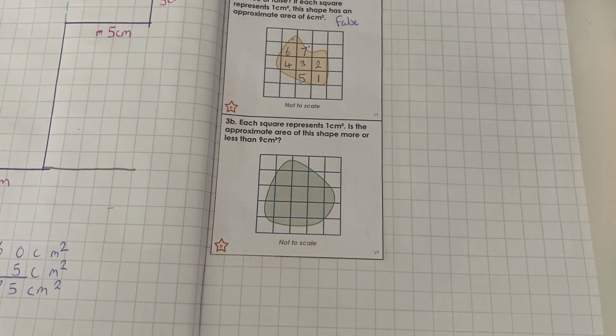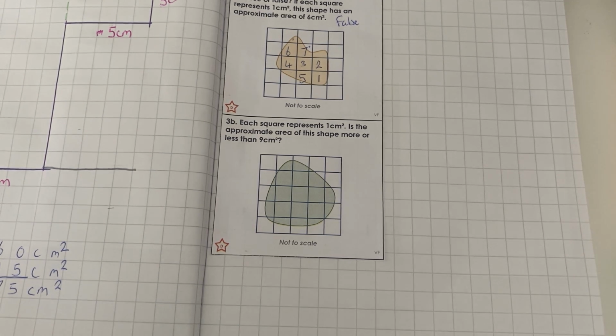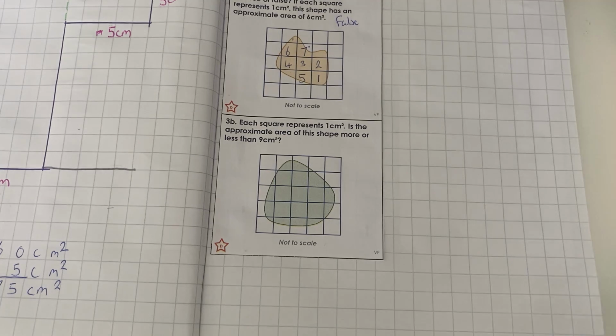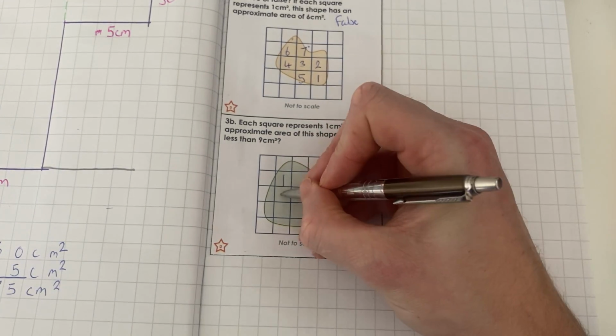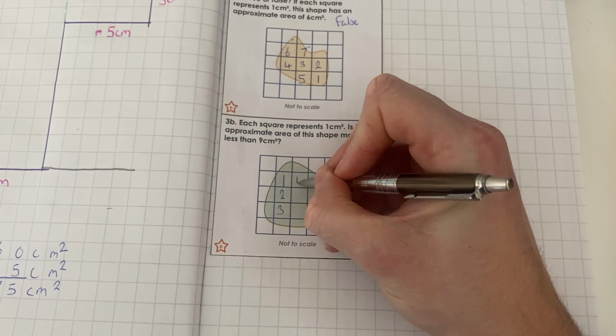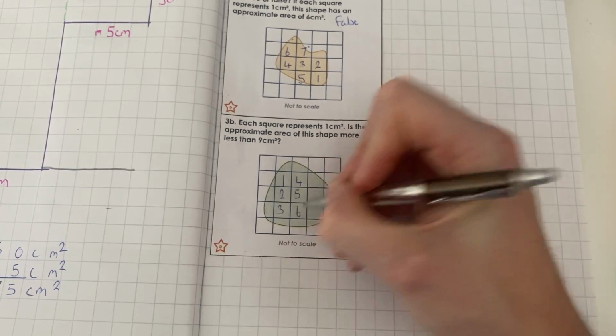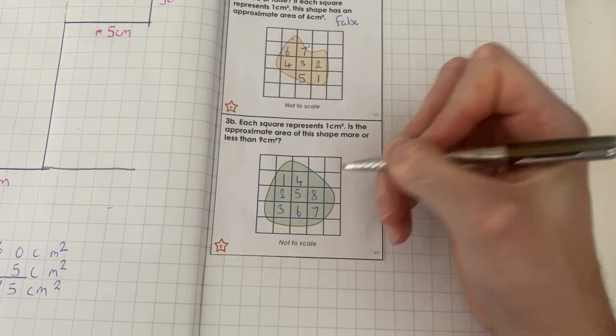Last one here. Again, each square represents 1 centimeter squared. Is the approximate area of the shape more or less than 9 centimeters squared? Let's see how many full squares we've got again. We can say that this is a full square: 1, 2, 3, 4, 5, 6, 7, 8.